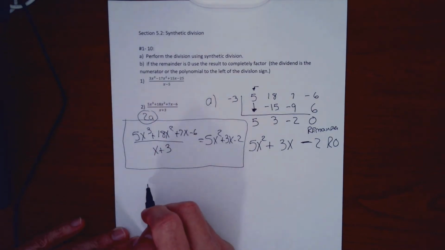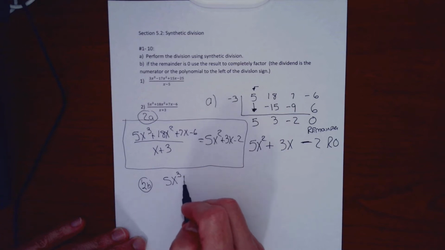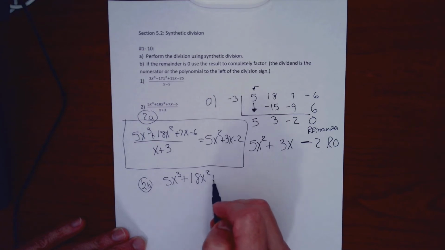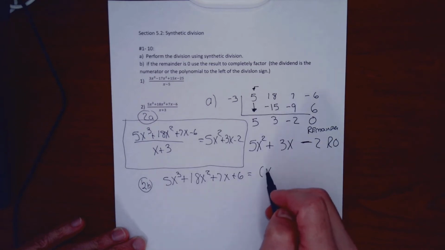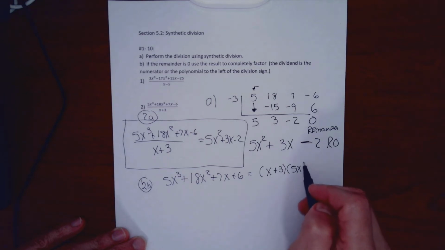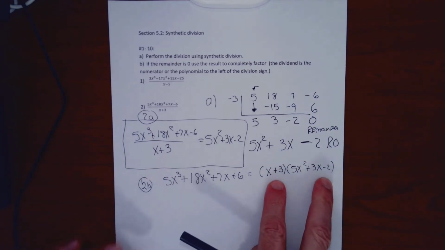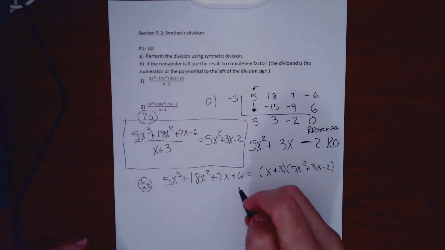I claim that this numerator, because I did synthetic division and got a remainder of 0, I know how it factors. It very specifically factors into the denominator times my answer. And I'll show you that it works. So my denominator was x plus 3. And the answer, since it had a remainder of 0, is how this is going to factor. This is a huge deal. Let me show you that this actually works. Let me check this factoring, and I might even improve on this factoring a little bit.